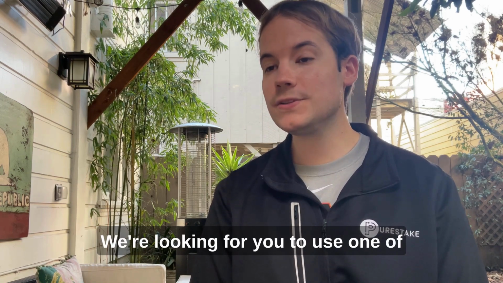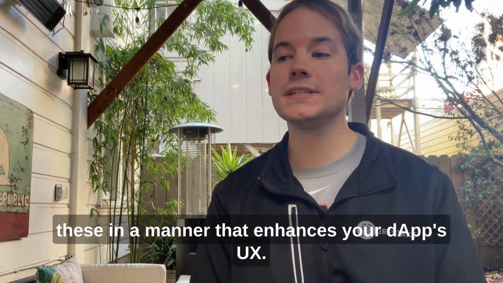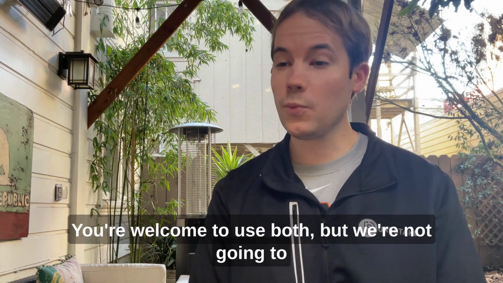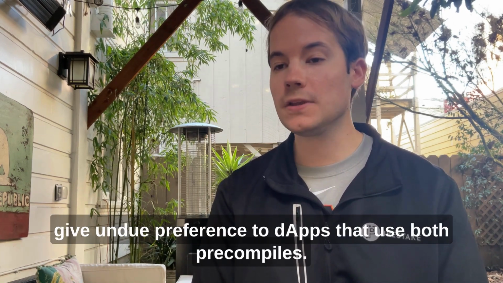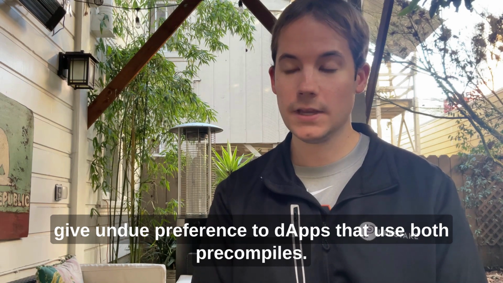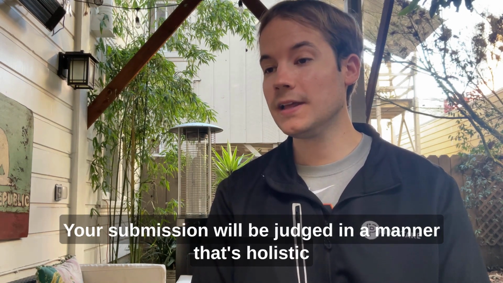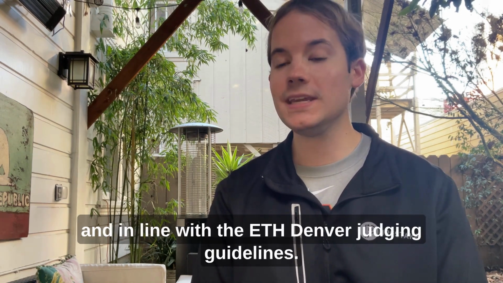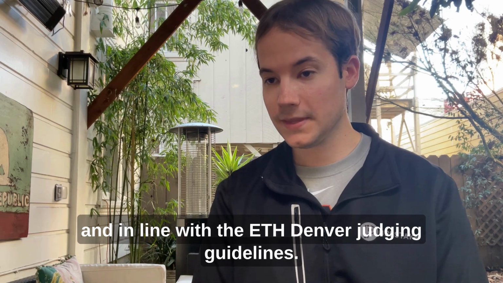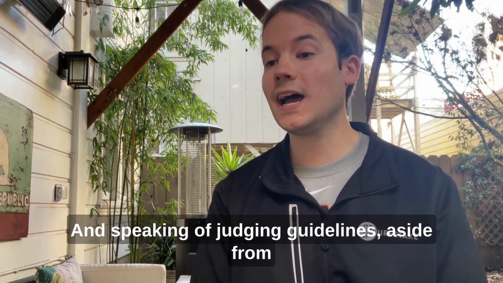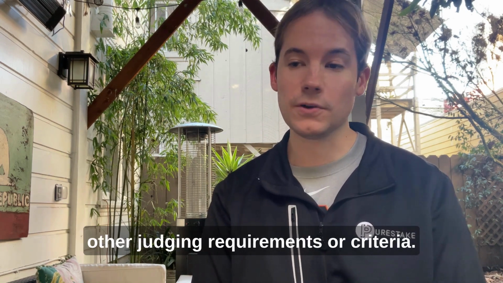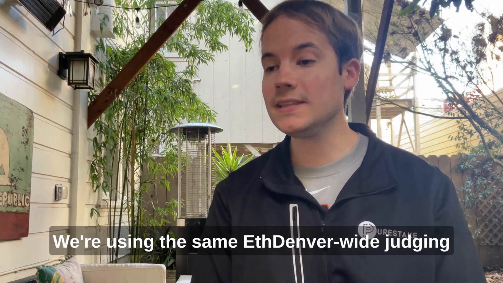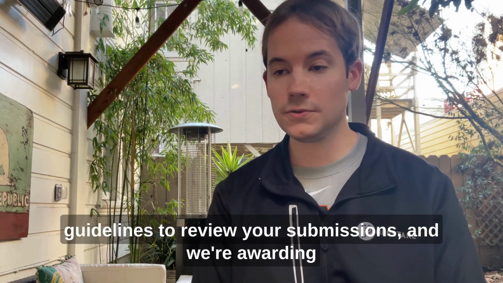We're looking for you to use one of these in a manner that enhances your DApp's UX. You're welcome to use both, but we're not going to give undue preference to DApps that use both precompiles. Your submission will be judged in a manner that's holistic and in line with the EthDenver judging guidelines. And speaking of judging guidelines, aside from our bounty requirements, we don't have any other judging requirements or criteria. We're using the same EthDenver-wide judging guidelines to review your submissions.